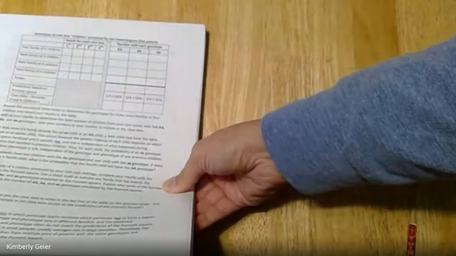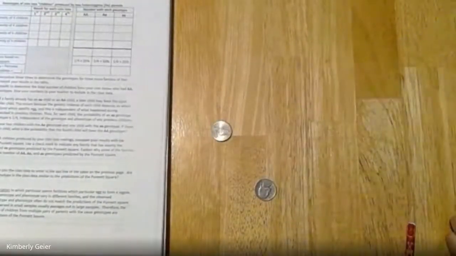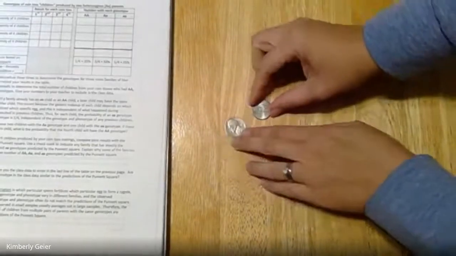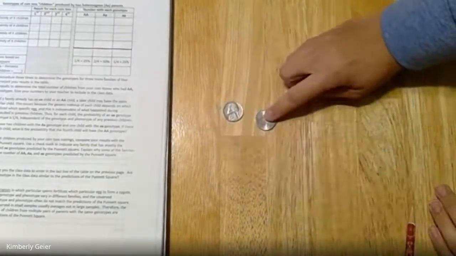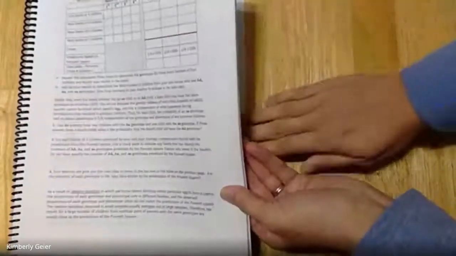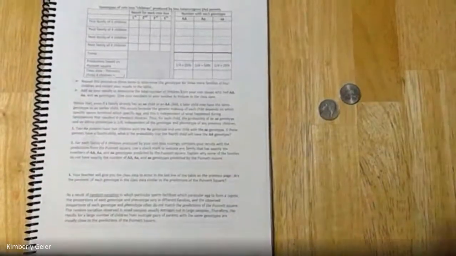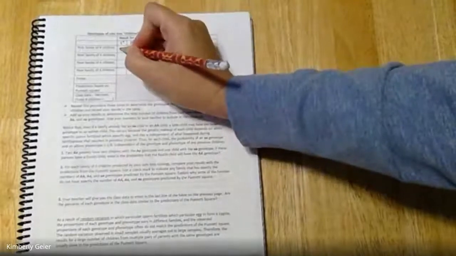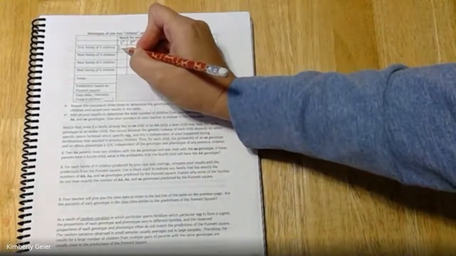So to do this, it says that we need to do this in sets of families. So you're going to take your coins and you're going to flip them. And hopefully you can see that I got 1 heads and 1 tails. So for my first family of 4 kids, I got big A and little a.